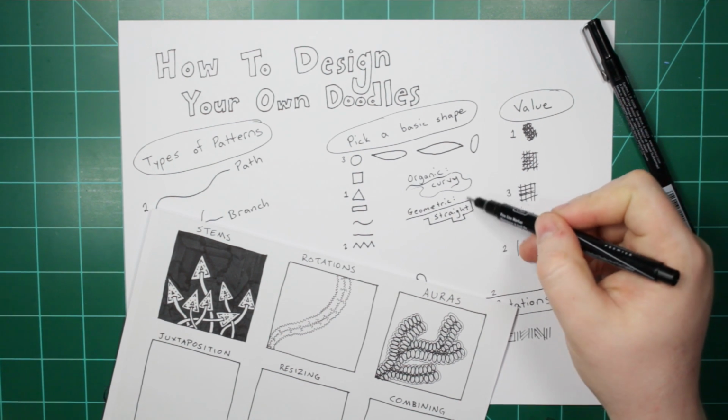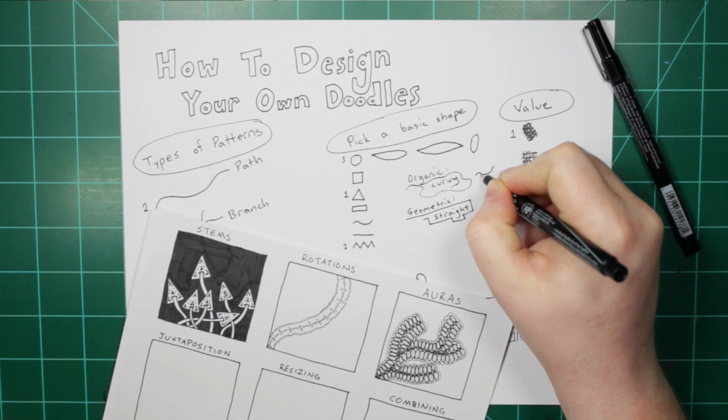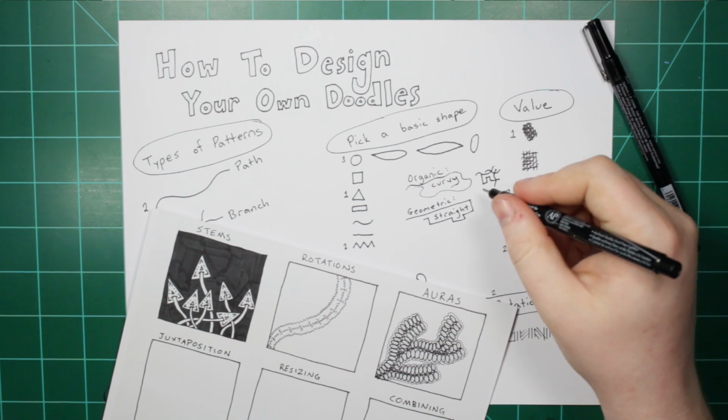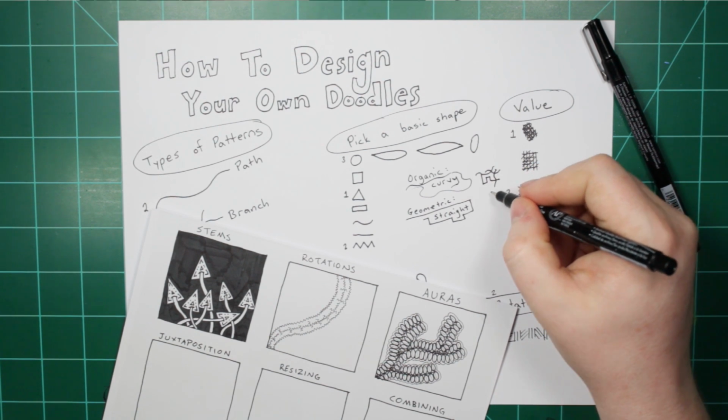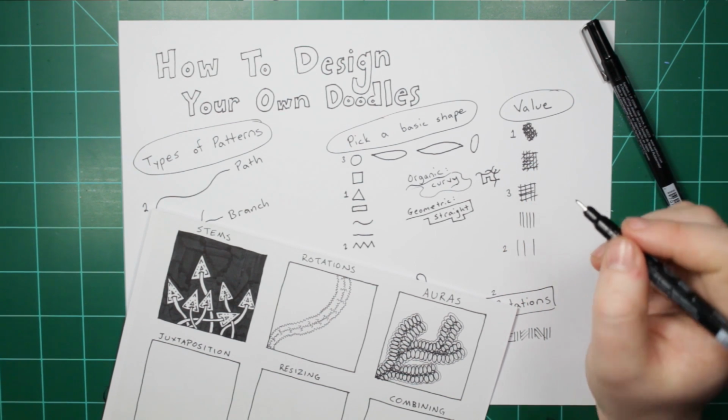And having the two of those right next to each other, curvy shapes and straight line shapes, ends up creating really interesting negative spaces and interesting little effects where they go next to each other.